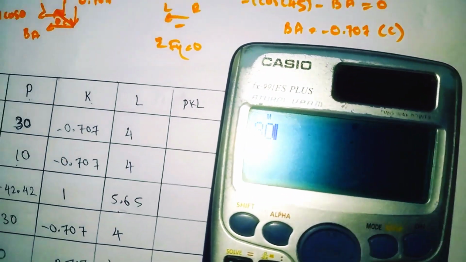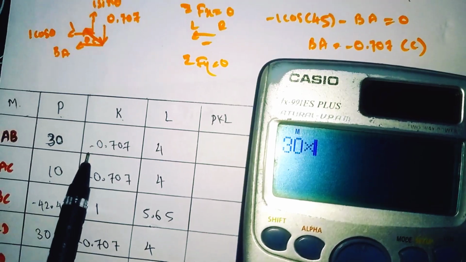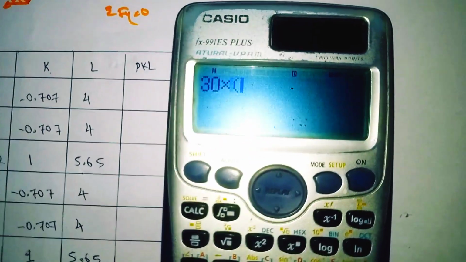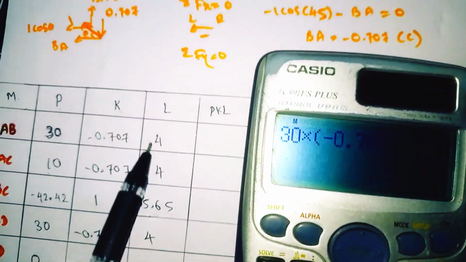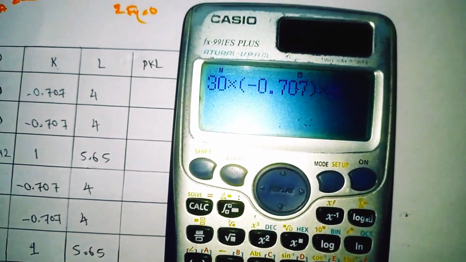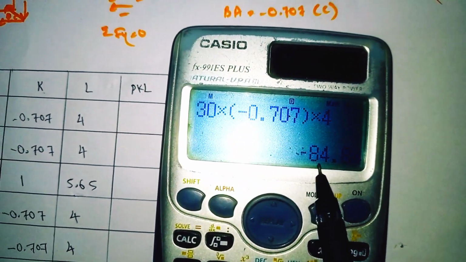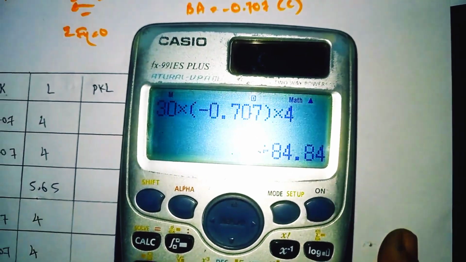So 30 into K value, which is minus 0.707. So bracket minus 0.707, close the bracket, into L, the length, which is 4 meters, so 4. It will come out as minus 84.84.